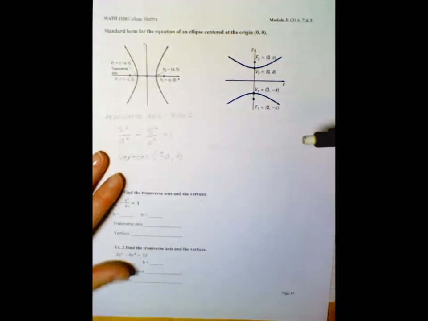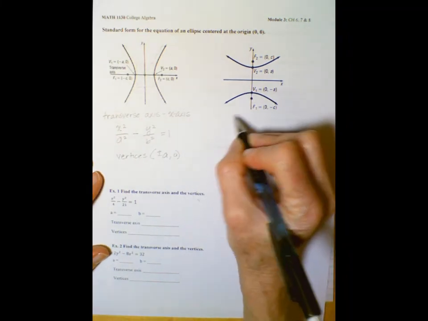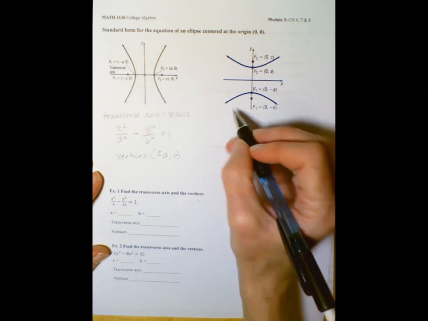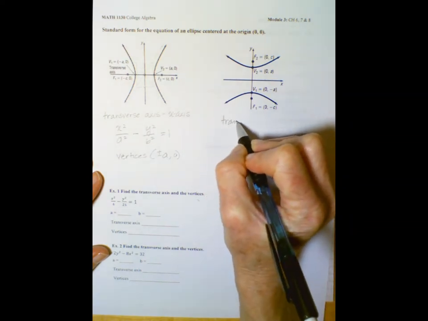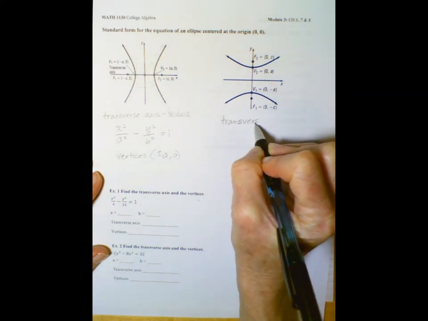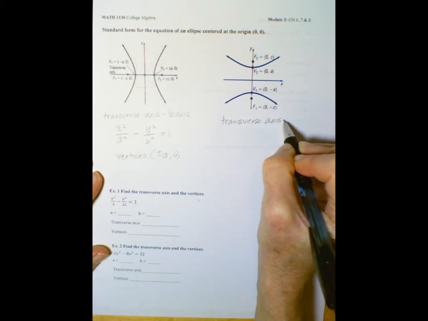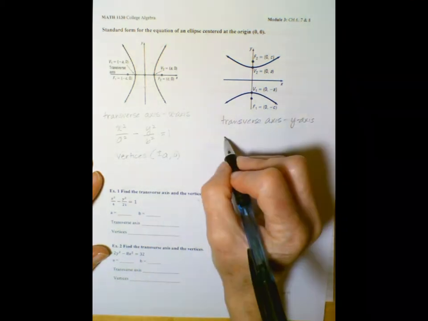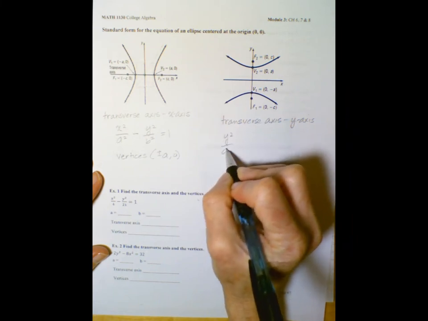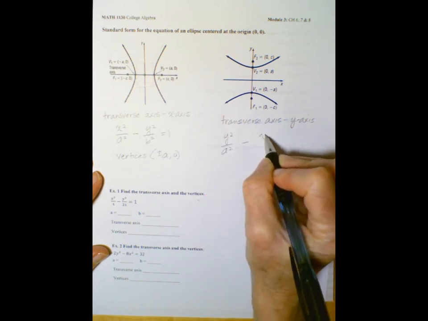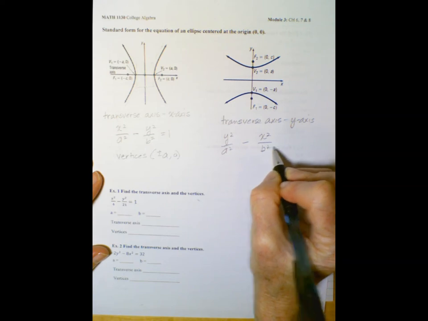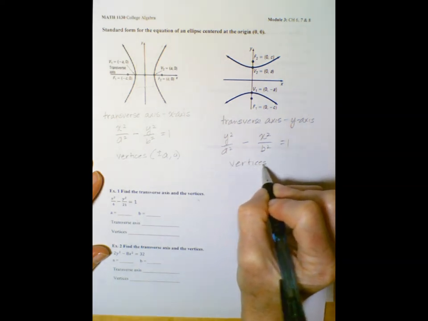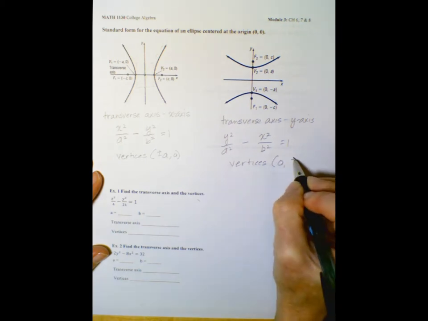So that's the idea. Okay, of course here, the axis that comes in contact with our graph is the y-axis. And the equation now is y squared over a squared minus x squared over b squared equals 1. And the vertices are (0, plus or minus a).